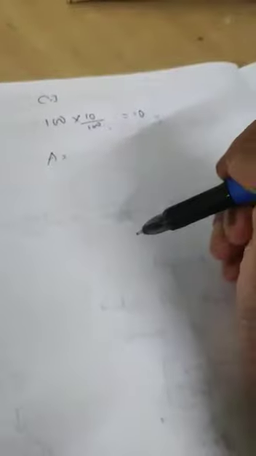Say interest is 10%, so 10% of 100 is what? Rupees 10. Now your amount will be what? Amount will be principal plus interest. So after first year, your amount will be rupees 110.